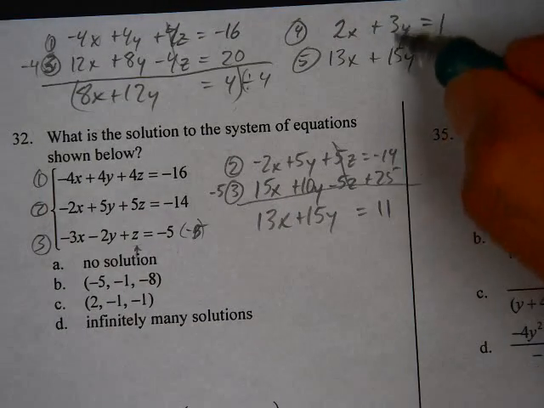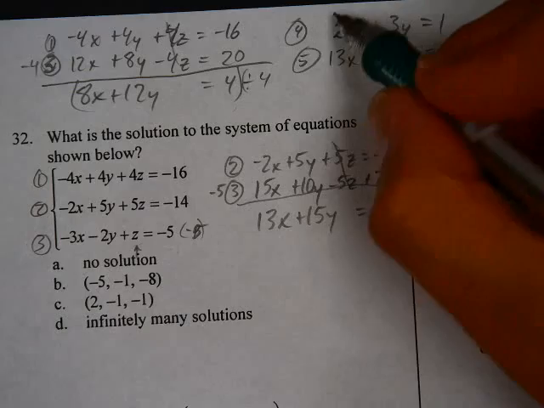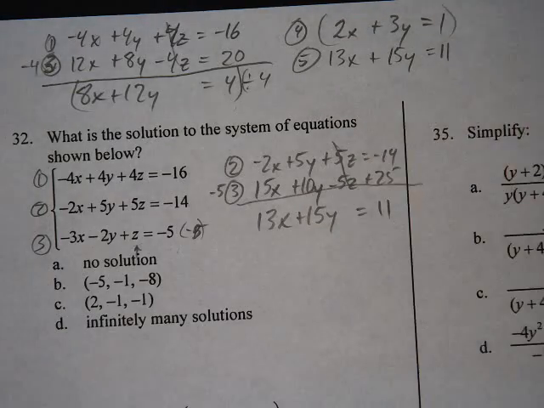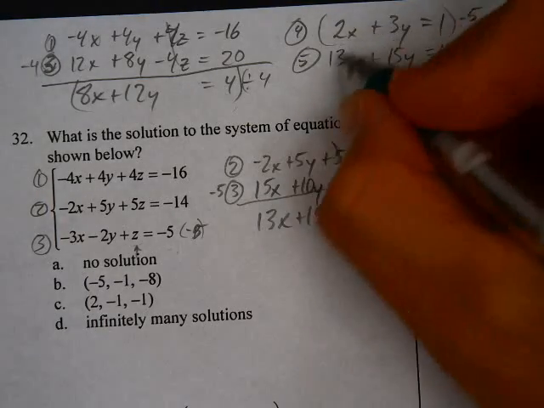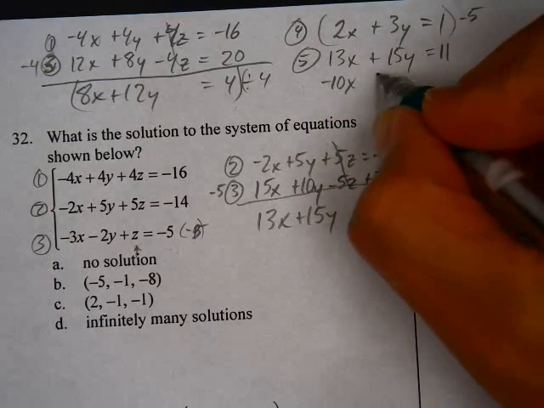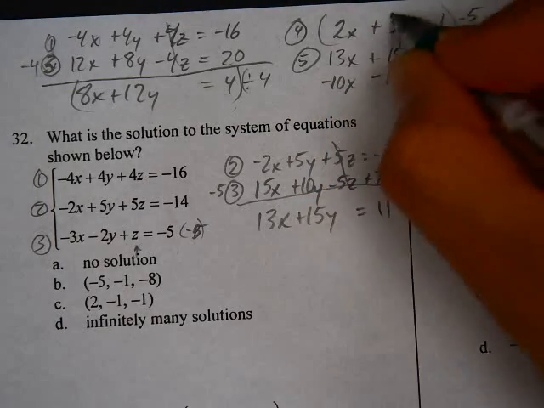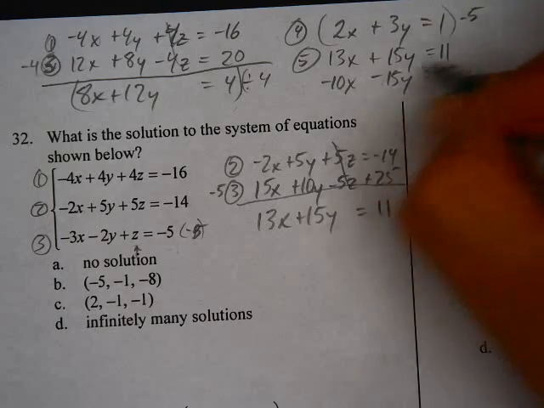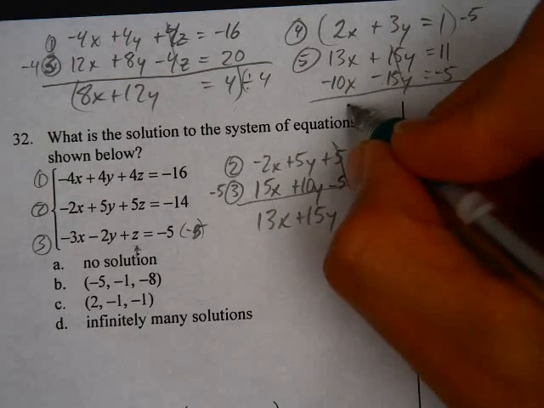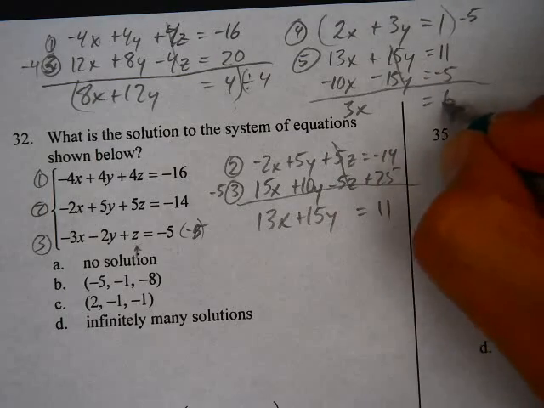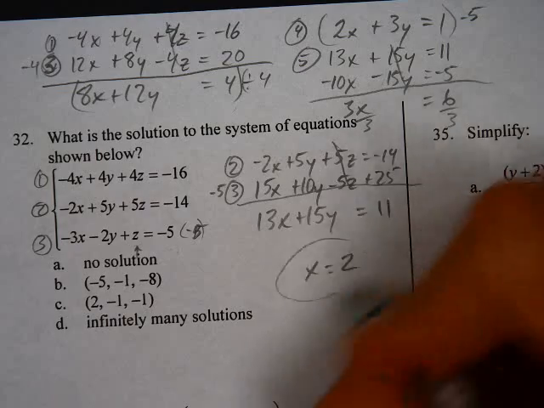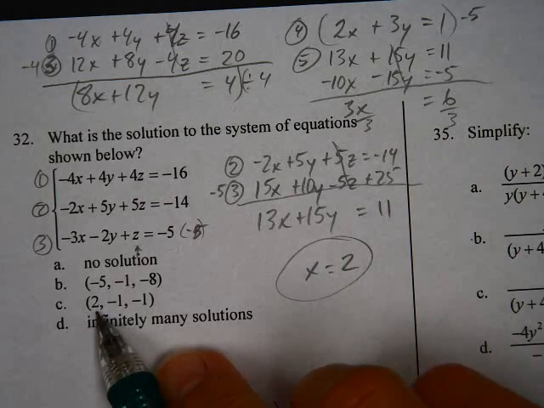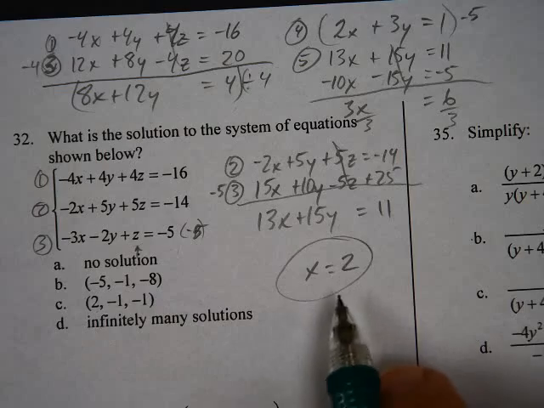We look at equation 5 for just a moment. 13 and 2 are not very compatible, but a 3 I can definitely turn into a 15. So let's take our equation 4, and the next step here is to try and get rid of another variable. So I'm going to multiply this by a -5. Distribute that, that's a -10x minus 15y, equals -5. Cancel that, I end up with 3x equals 6, and if I divide by 3, I get x equals 2. Now the cool thing about that is that it already kind of narrows it down to my only option, if in fact I've done things right.